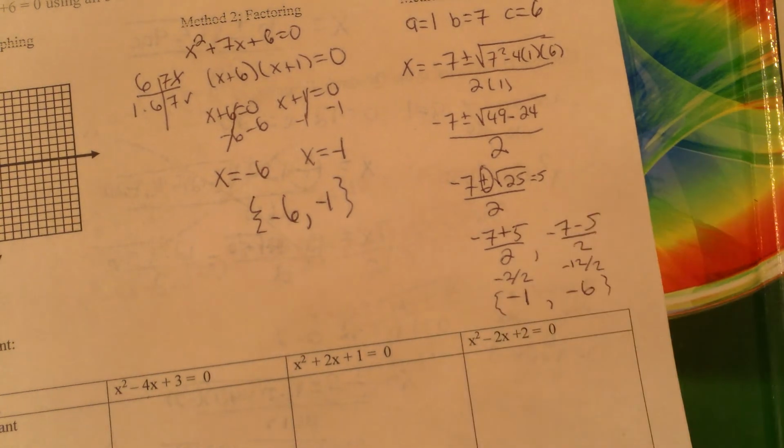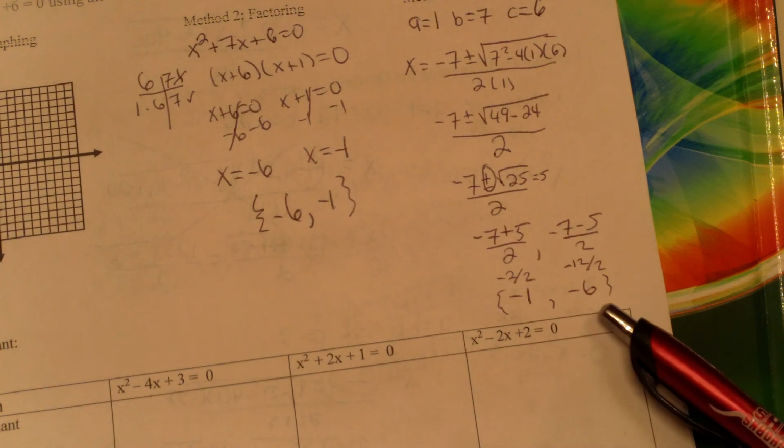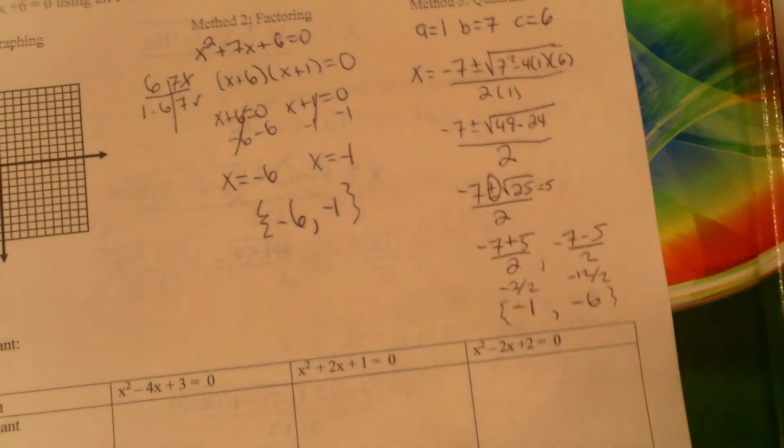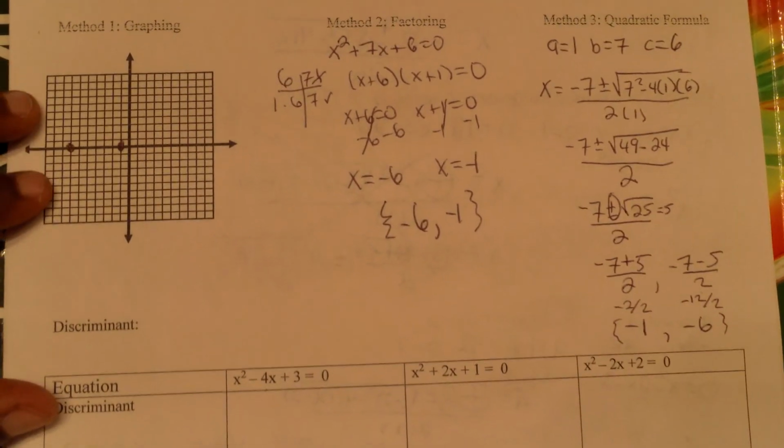Good job. And what do we notice? Hopefully you notice. Quadratic formula, we got the same answer. Factoring, we got the same answer. So you can use whichever method works best for you.